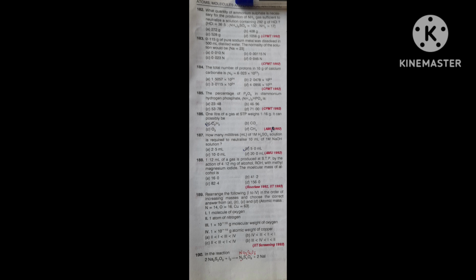This is given in the question. Then 4 options are given, 1 to 4. By use of these you have to tell the correct option. 1 is 1 molecule of oxygen.